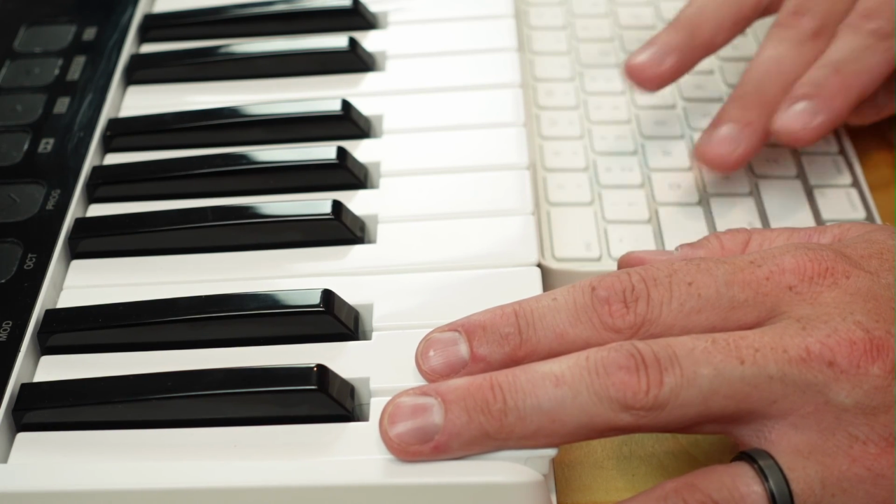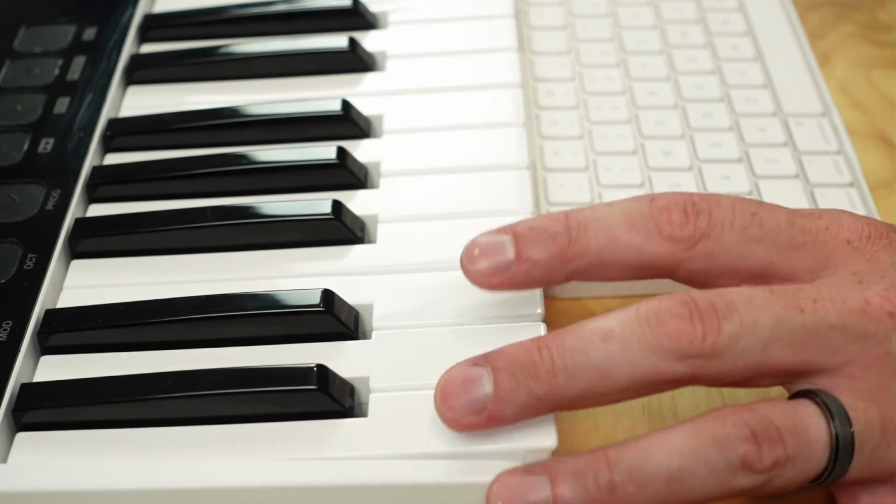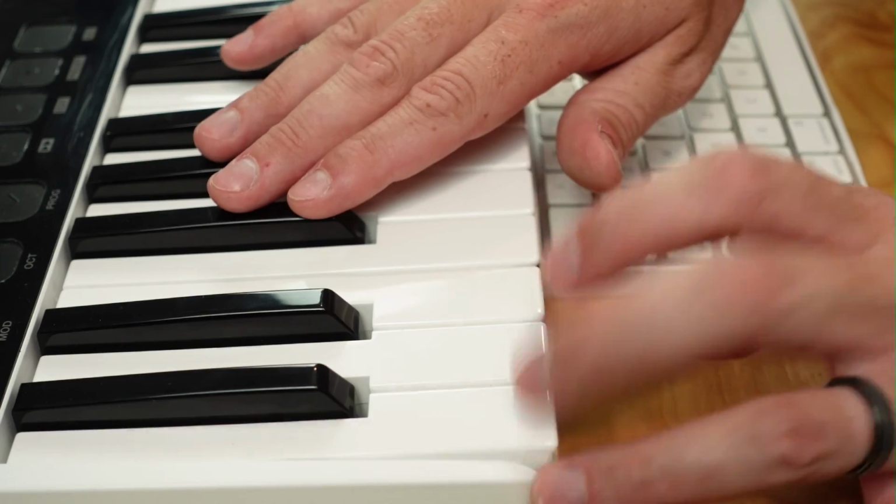I'm going to play the song first. So here's my groove, and I'm just going to play the kick and snare. 1 and 2 and 3 and 4 and 1 and 2 and 3 and 4. All right, I'm going to add in just 8th notes.